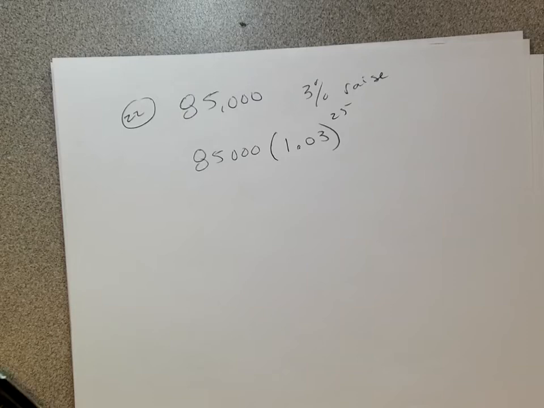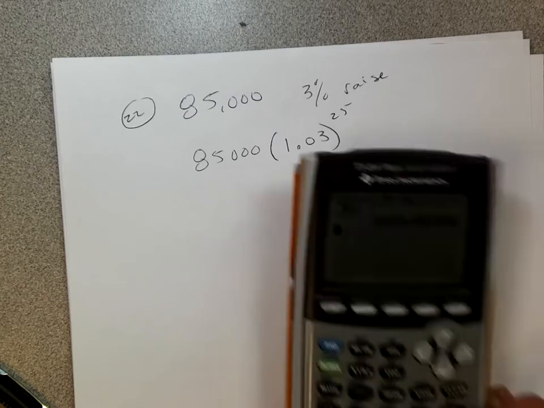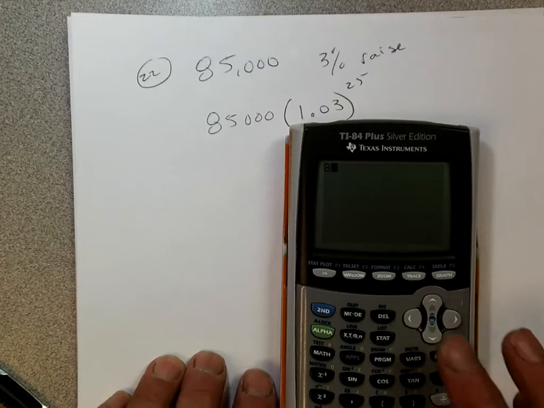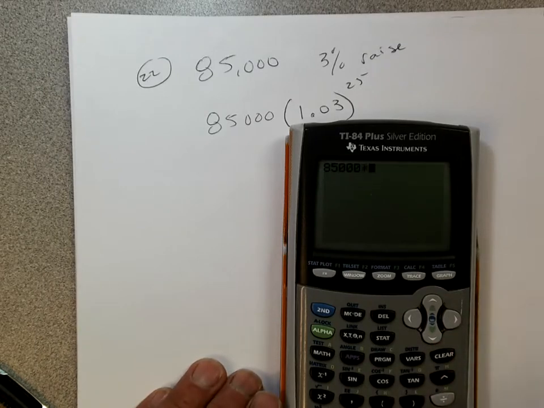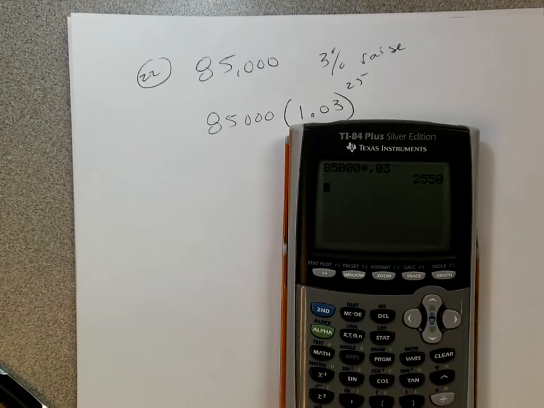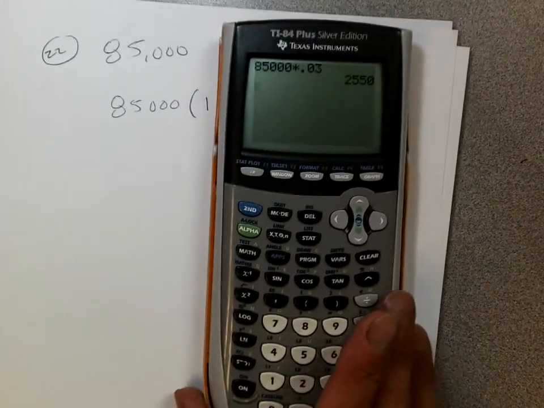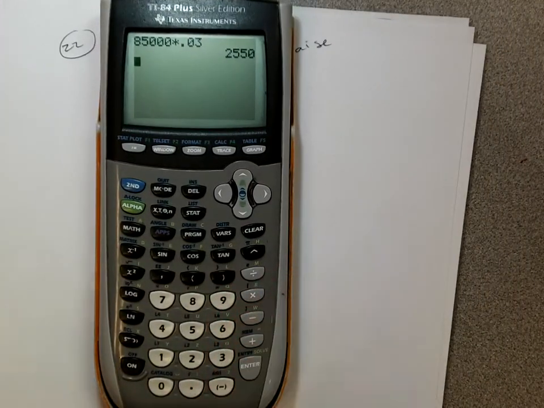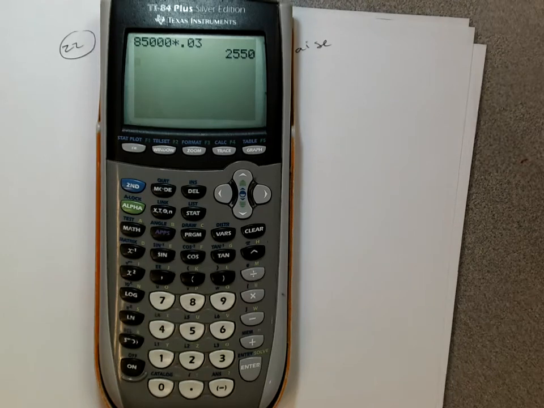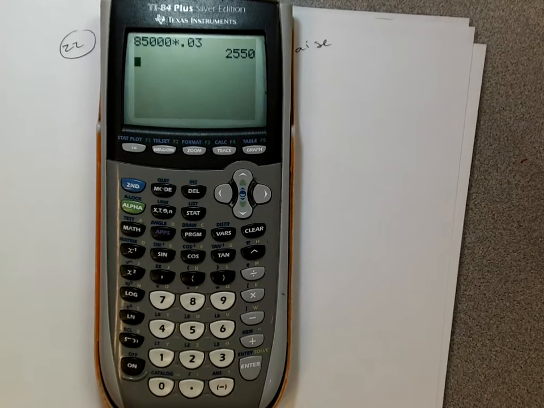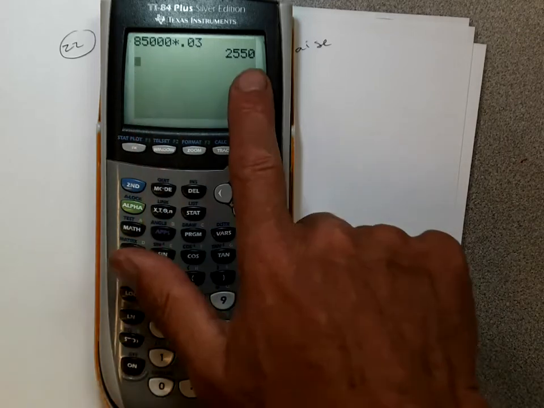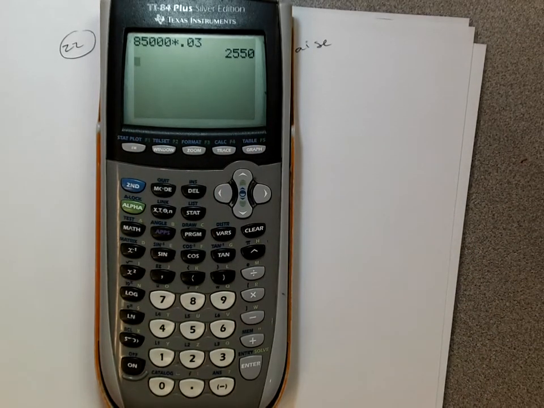Okay, Katie, here's the deal. I put $85,000 in the bank, right? I go back to the bank. Now keep in mind, you just put $85,000 into the bank. There we go. I gave them $85,000, and they give me back $2,550. I'm like, something's wrong with that. I gave them $85,000. That's all they gave me back. They're not giving me my original $85,000, are they?